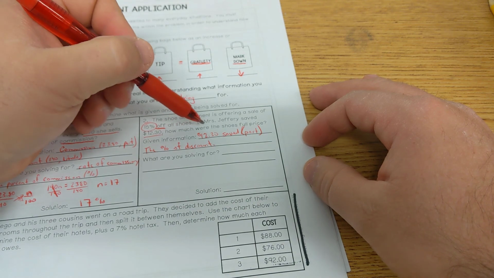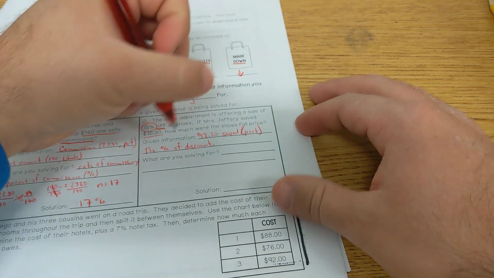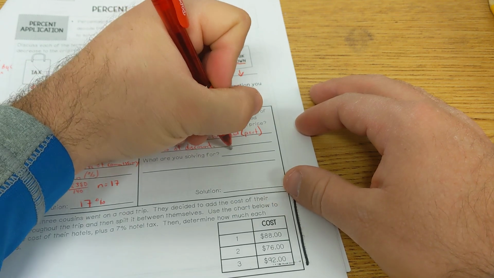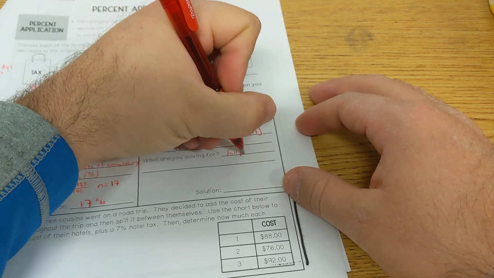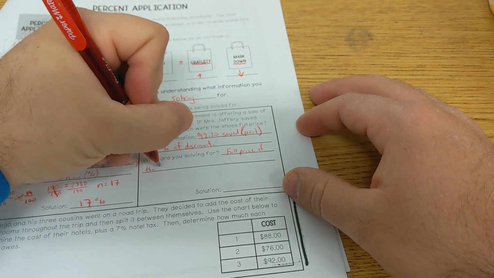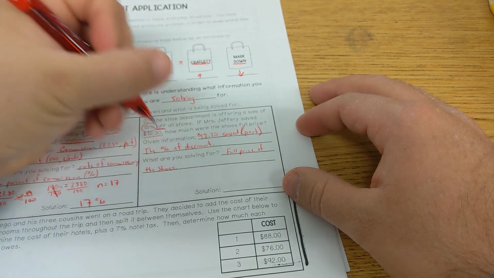And it asks, how much were the shoes full price? Well, so what are we solving for? We're solving for the full price of the shoes.